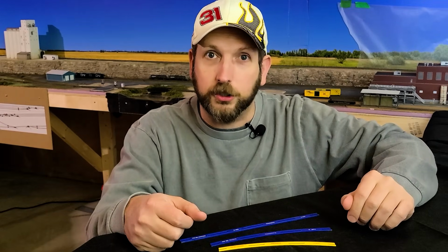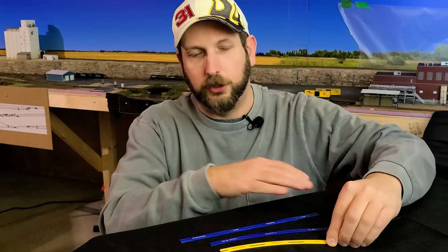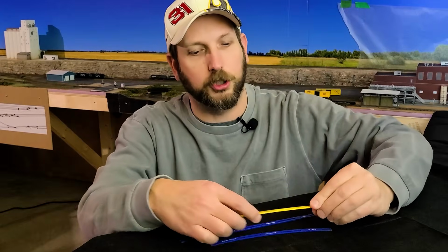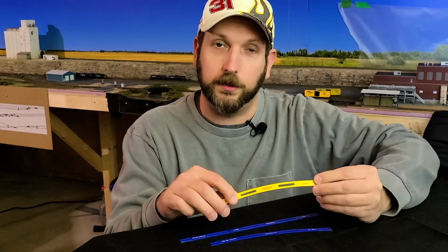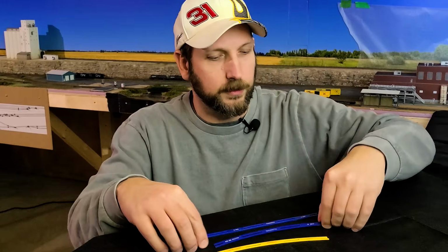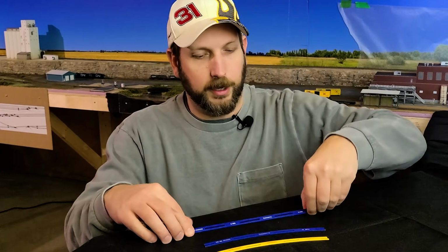If you're using FlexTrack, a wonderful product to help you with track alignment and to bend your curves is this product called Tracksetta from Peco. It comes in different curves. So this is a 15-inch radius curve. This is an 18-inch radius curve. Obviously, these are N-Scale. And then we have a straight one.